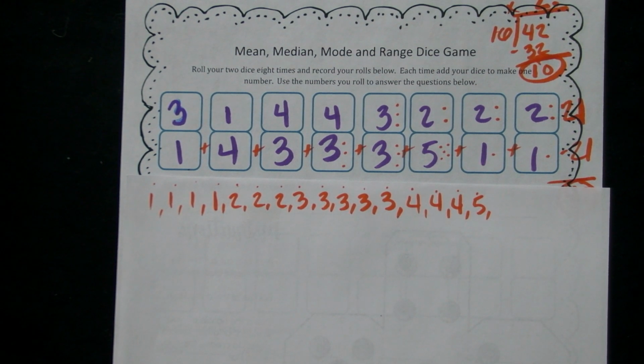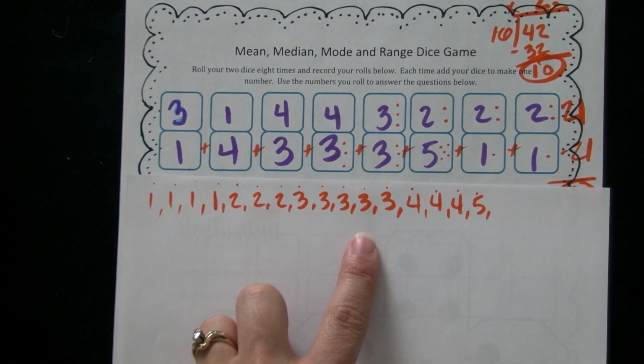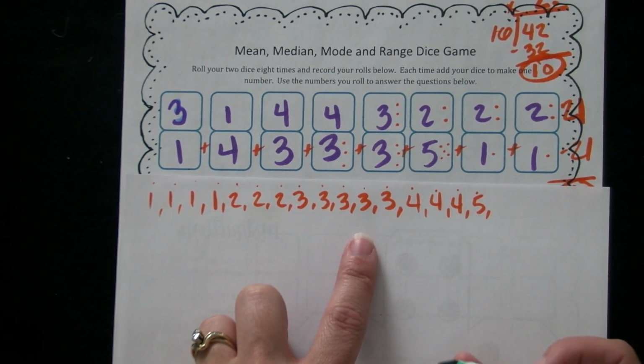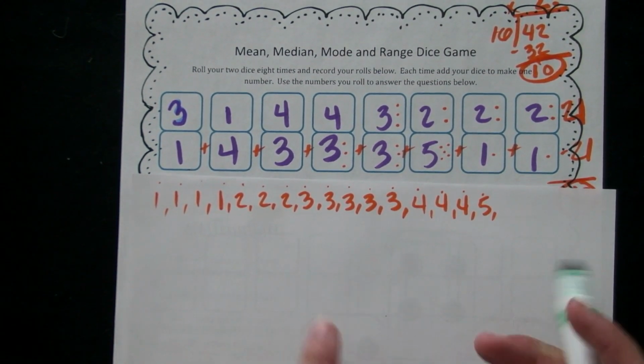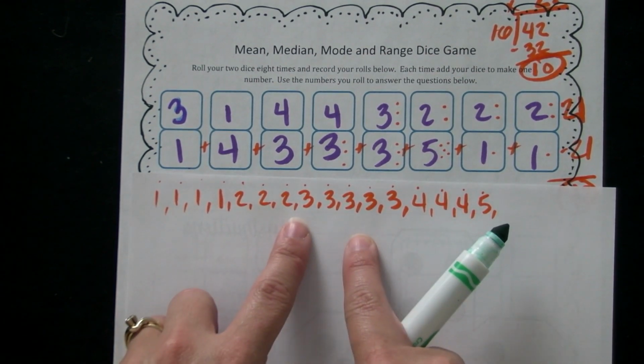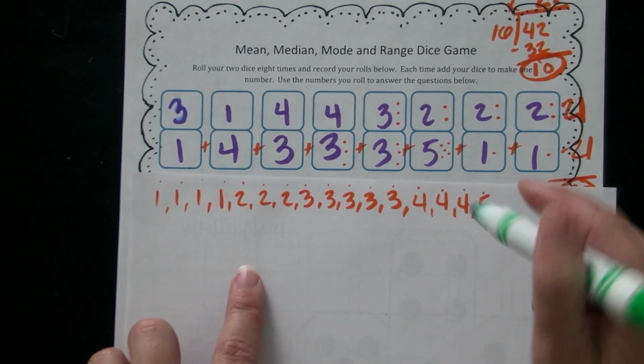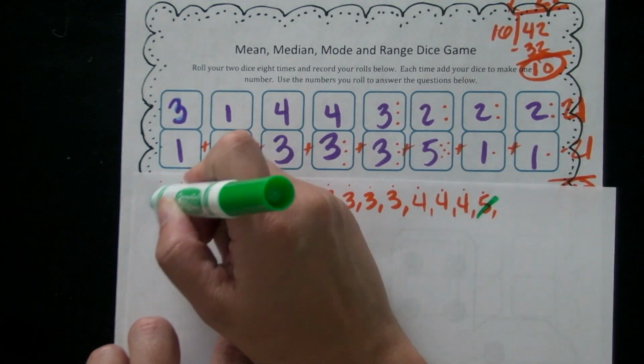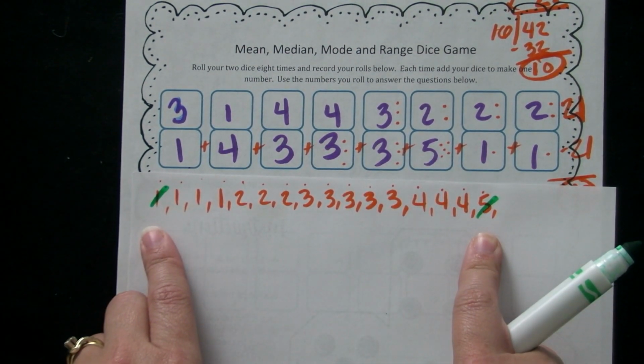Now, the easiest way that I have found to find that median is to take a marker, crayon, or pencil, and count down on both sides because it has to be even. So if I mark 1 off on this side, I have to mark 1 off on this side.